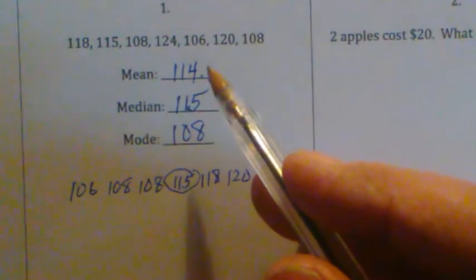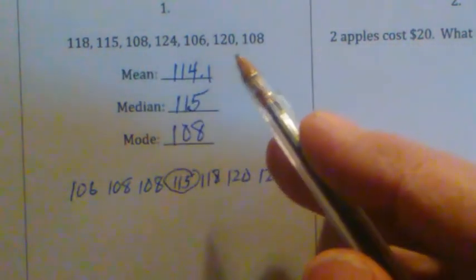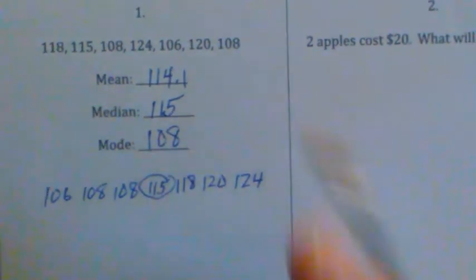You would know this was a wrong answer if it came out something like 130 or 140. Then you say, oh, I divided by 6. I should have divided by 7. So the answer should always be somewhere in the middle of all these numbers.